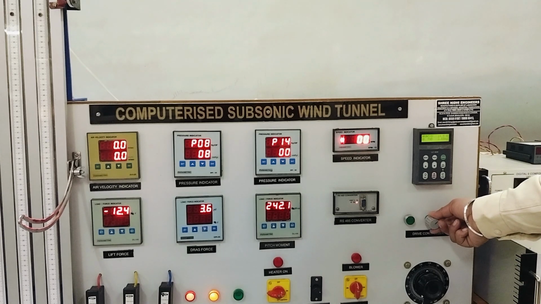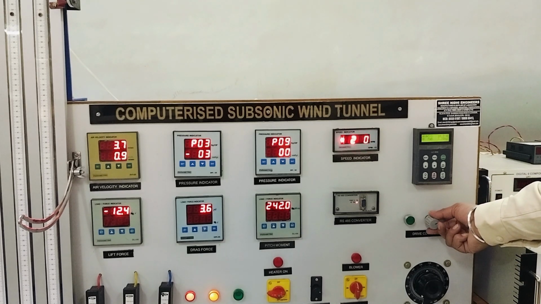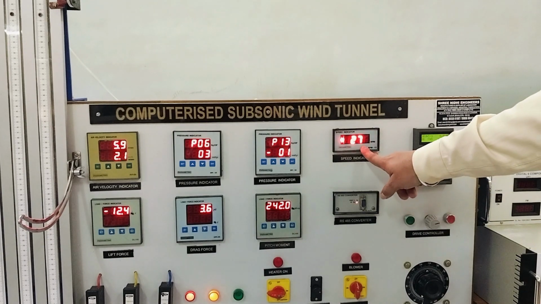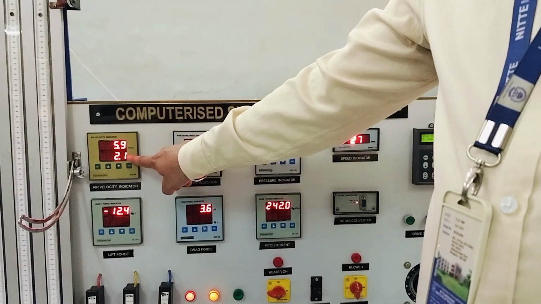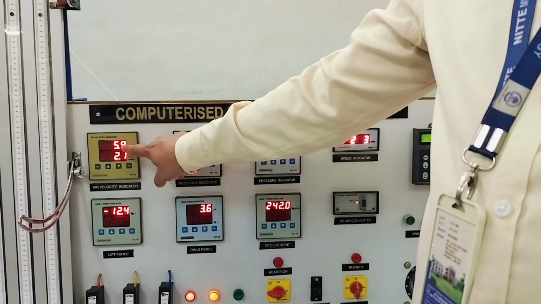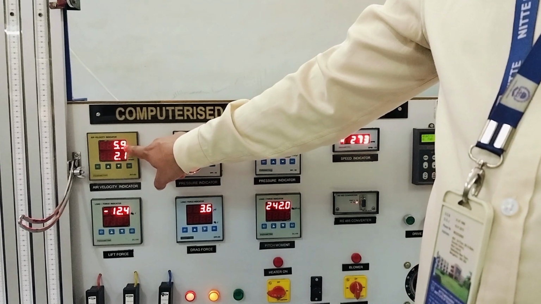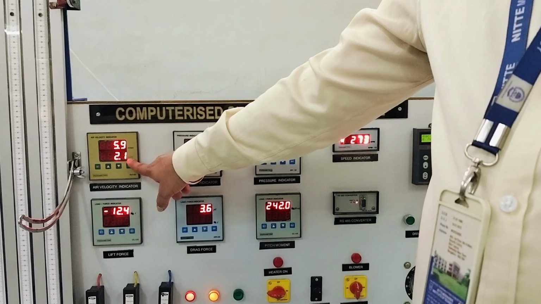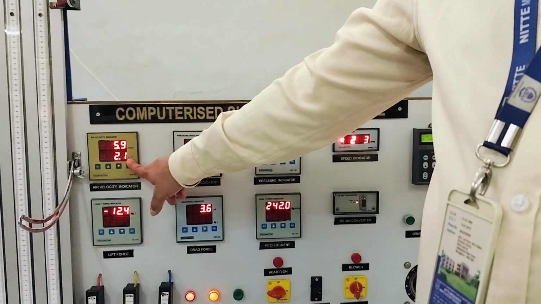Now I am adjusting it to 250 RPM or 273 RPM. Now you can see that there is a change in the velocity, from 0 to 5.9 meter per second, and the corresponding manometer head is 2.1 mm.